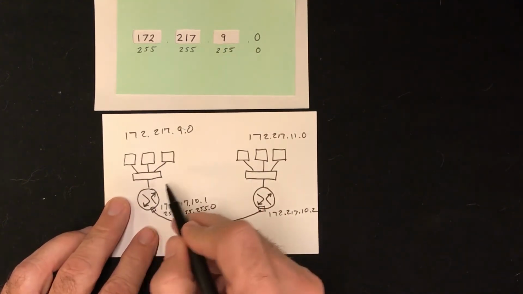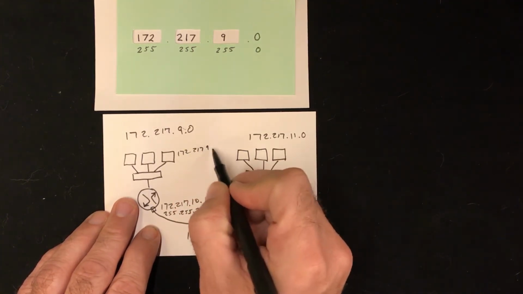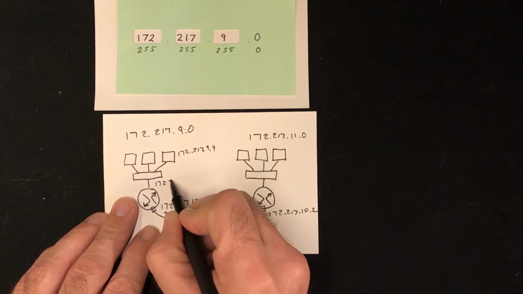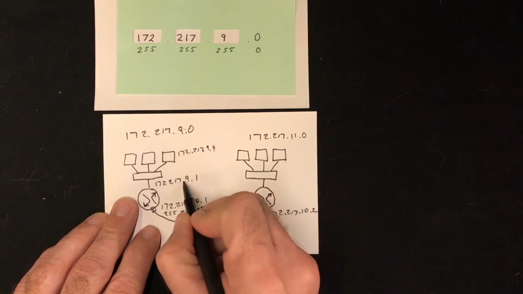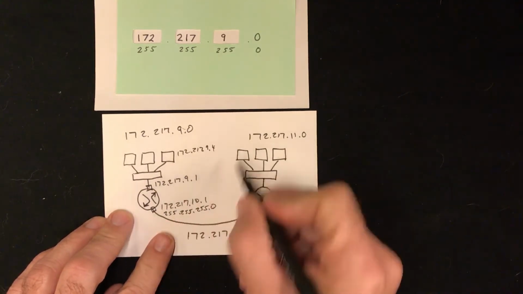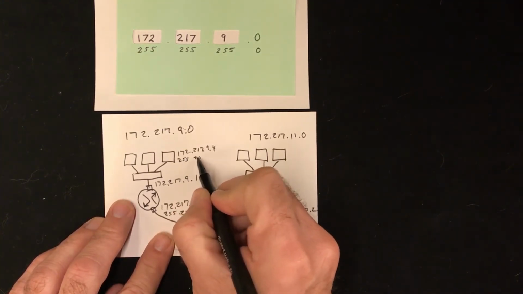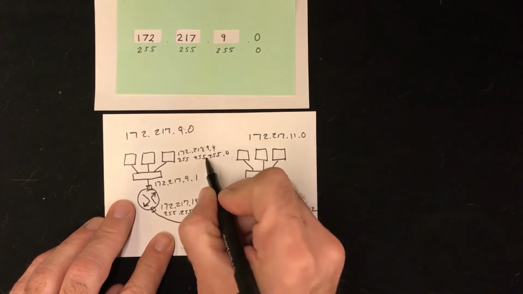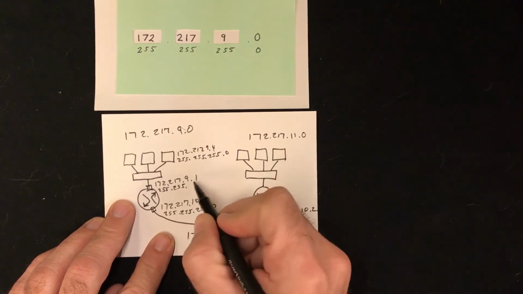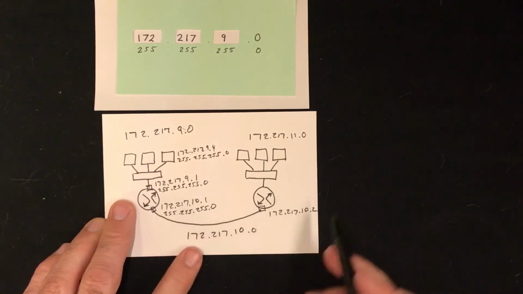So if I do IP addresses on this side, it'd be 172.217.9. Let's say 4 here. And let's give the router the .1 address, 172.217.9.1. So that's the router's address on that side. And again, we would use this 255 times 3 on each device. And whatever you decide to use for your subnet mask, it gets applied throughout the entire network, like so. So we can look at it and see, okay, there's a 9 there, there's a 10 there, there's 11 over here.